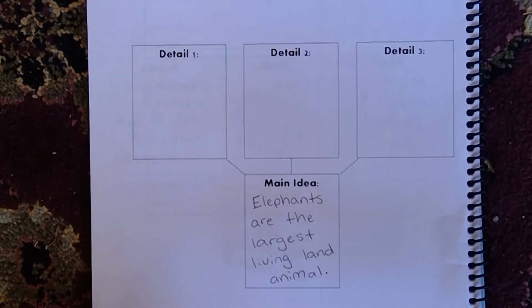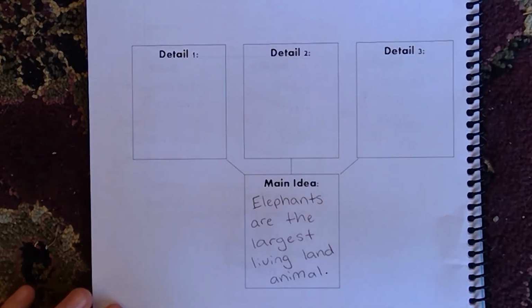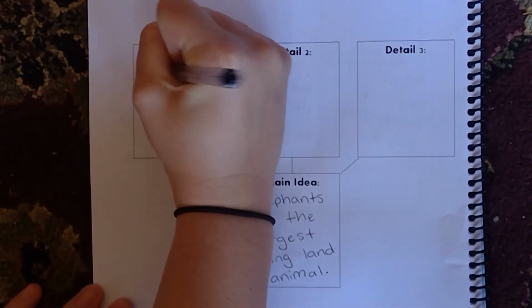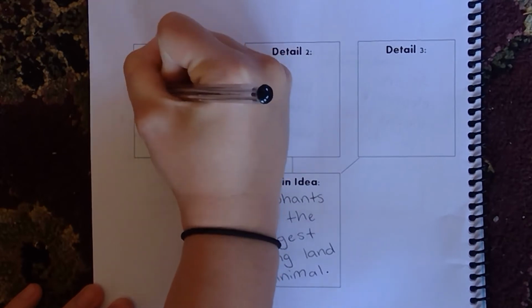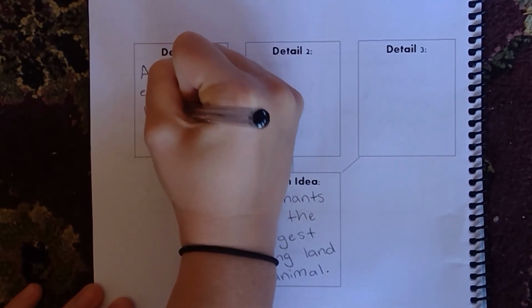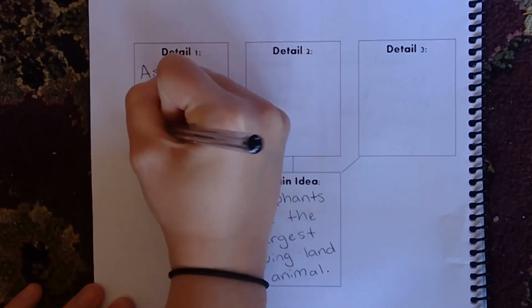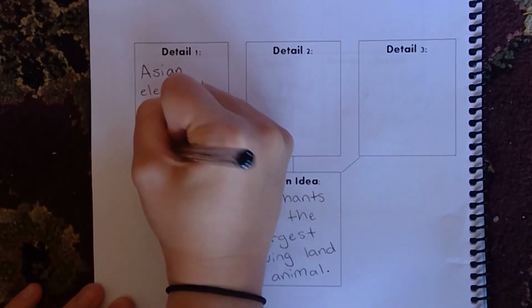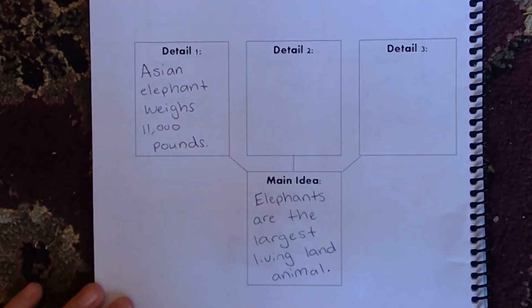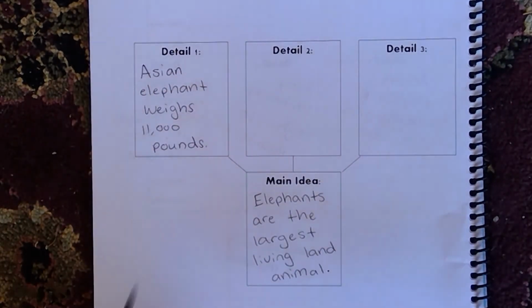So I can pick some different ones. So one I'm going to pick is near the beginning. It's that the Asian elephant weighs 11,000 pounds. That's going to be my first detail. And I can even check, is that about how big an elephant is? Yes, it is. So that's going to be a good detail to this main idea.